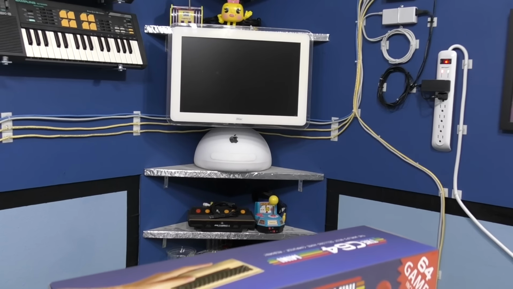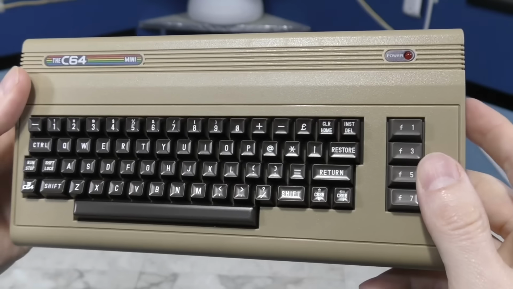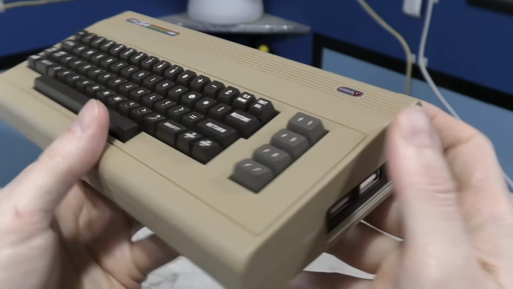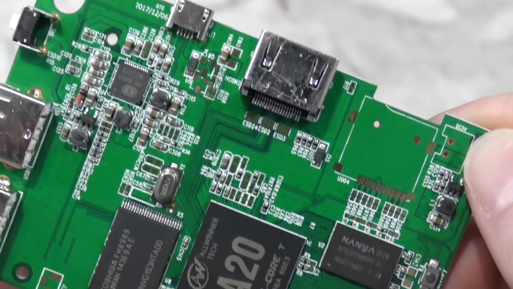And in 2018, which is basically right now, the C64 Mini was released, which is a similar product, although it runs on an ARM processor running an emulator rather than being true to the original hardware.